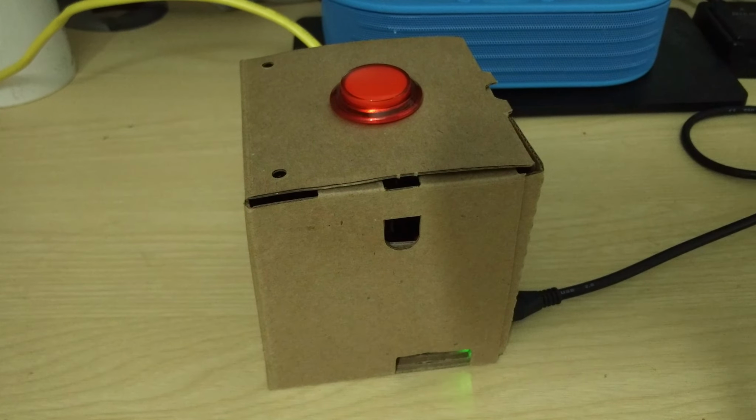Okay, so as you saw again, as soon as the Hotword got detected, the LED lit up, and when the communication stopped, the LED also shut down or got pulled down to low. So without any further delay, let's get started.